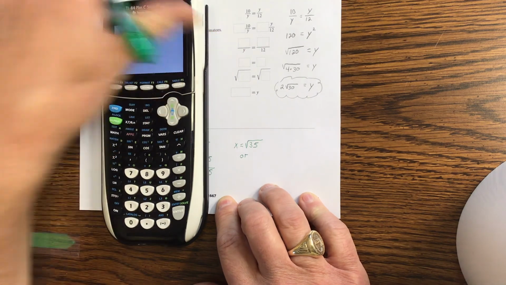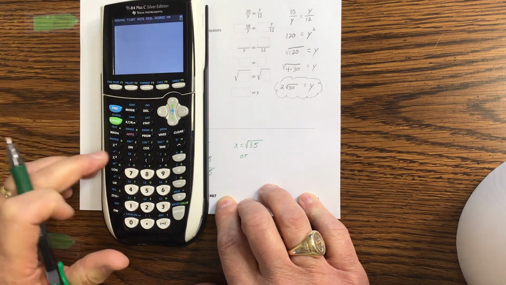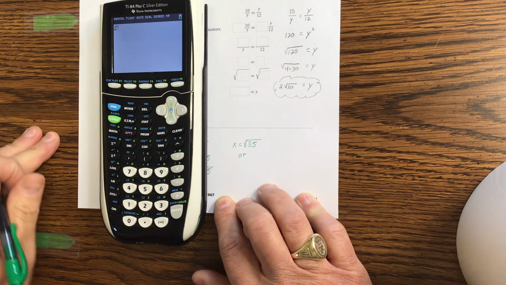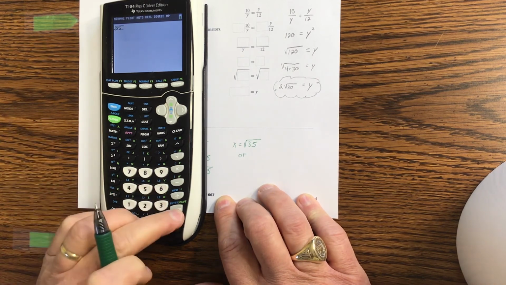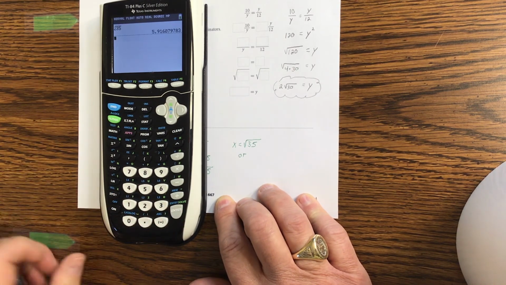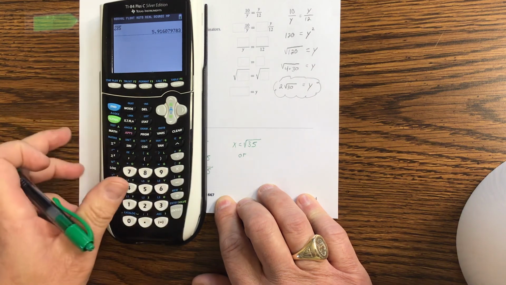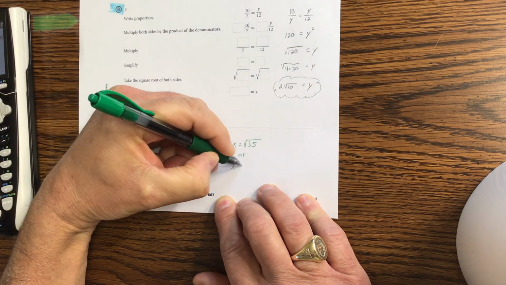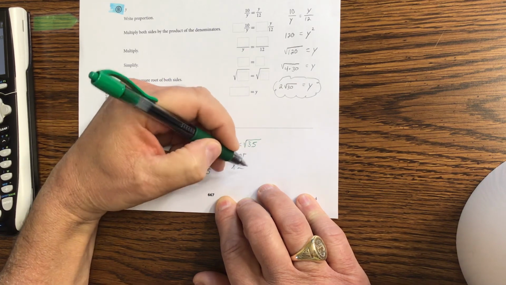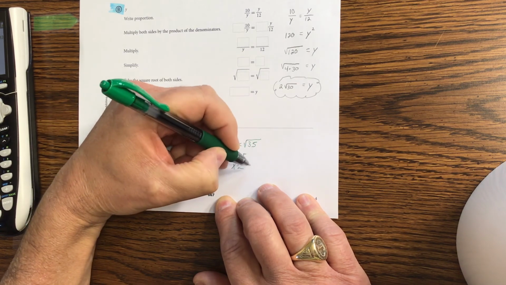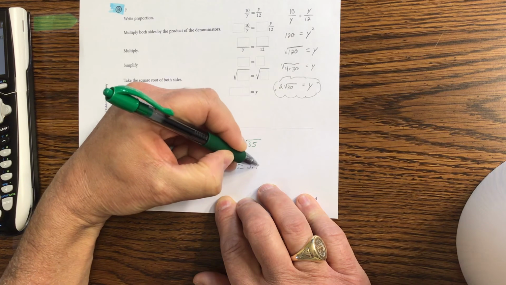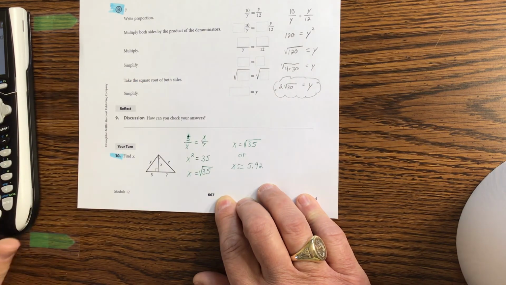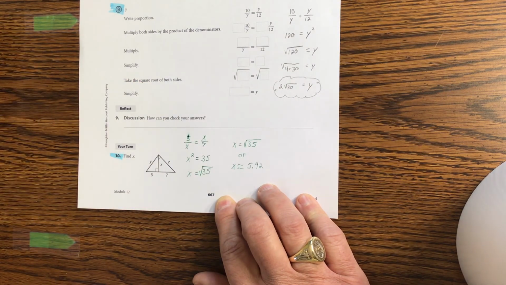We do second square root, type in 35, and we will get a decimal representation of 5.916. So we can leave it to the nearest hundredth, and you'll get that answer as a decimal representation.